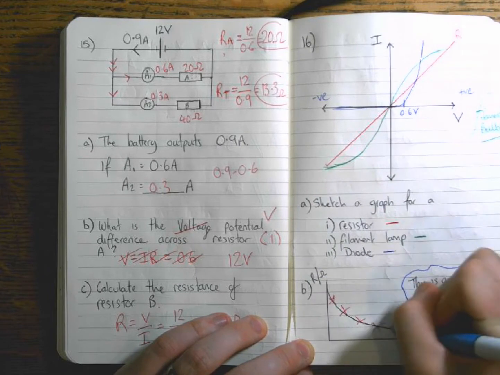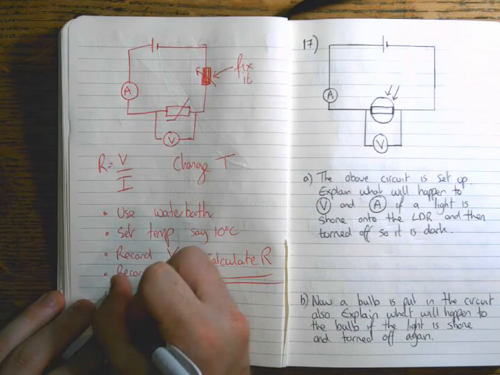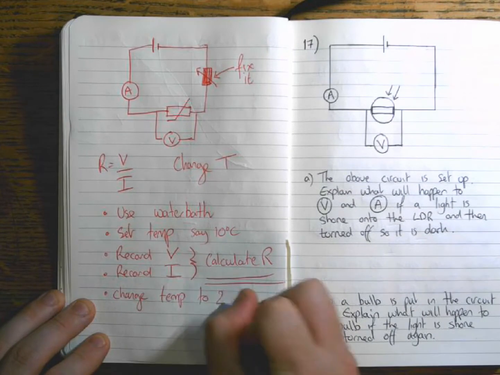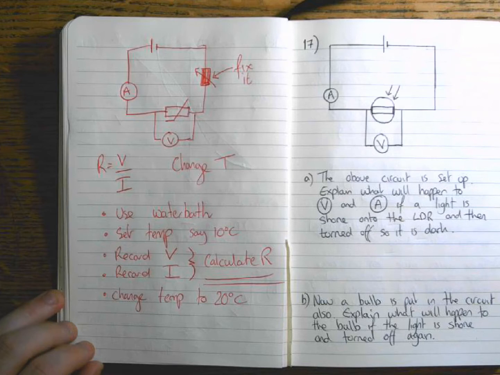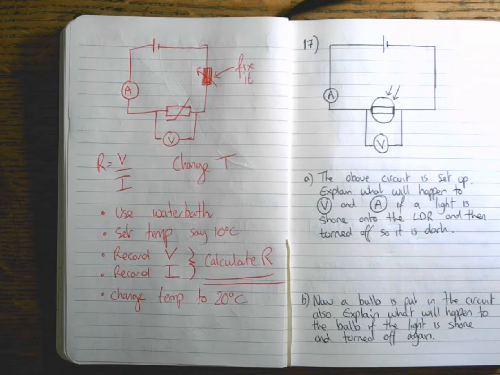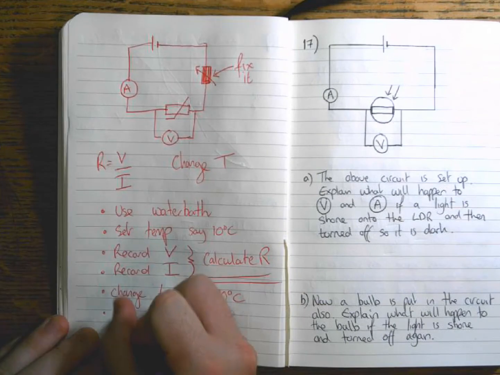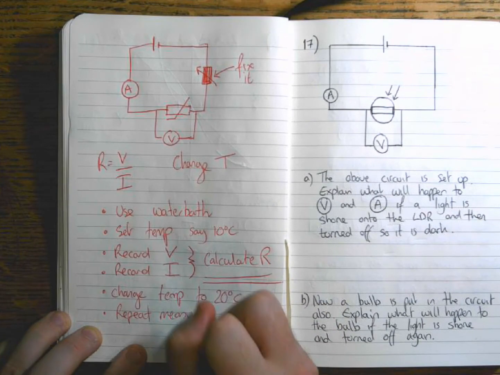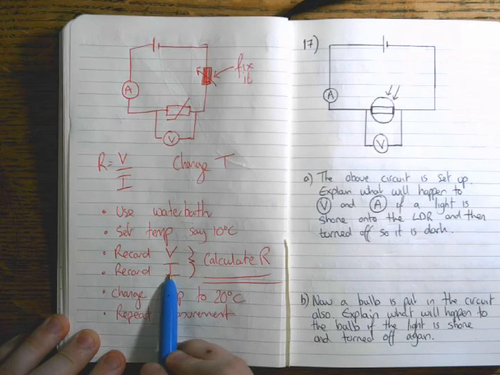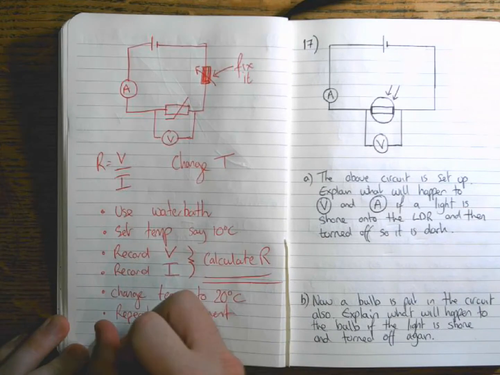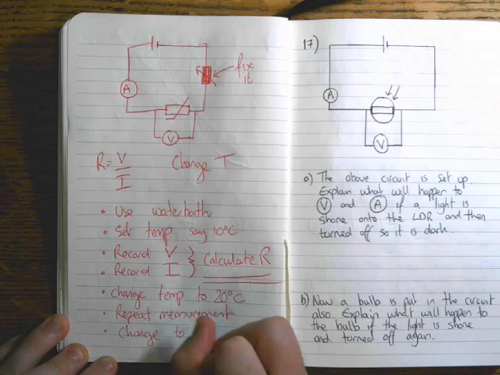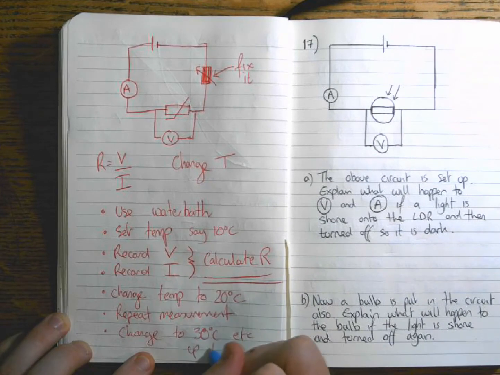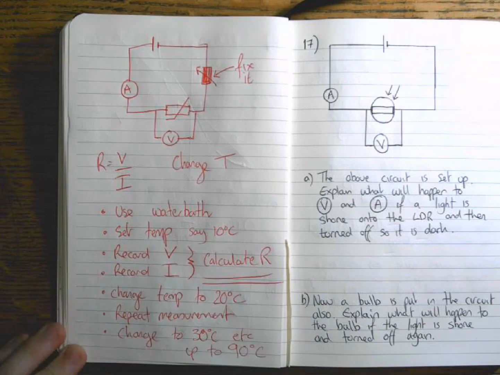The only thing we've got to do is make sure that in our description we say that we are going to change the temperature to a new one, say 20 degrees, and then repeat the measurements. So you would take V and I and then change to 30 degrees, etc. And let's do that up to 90 degrees C. We don't want to boil the water.